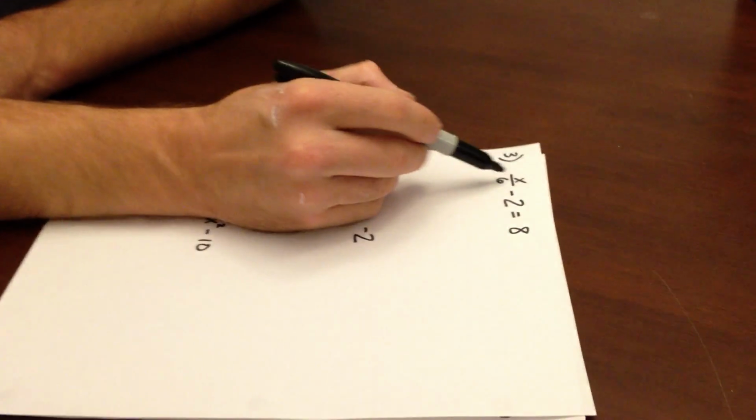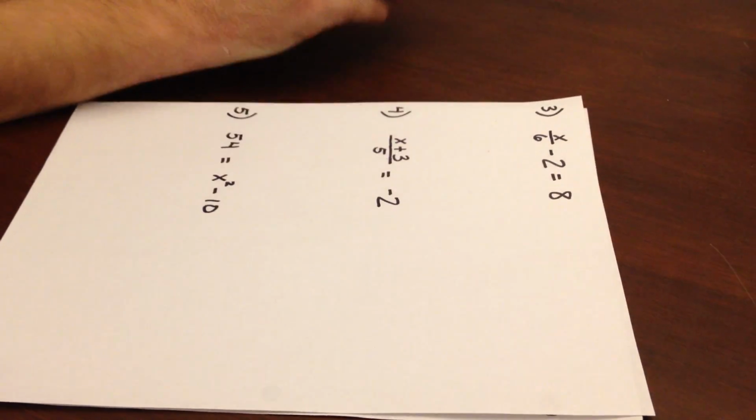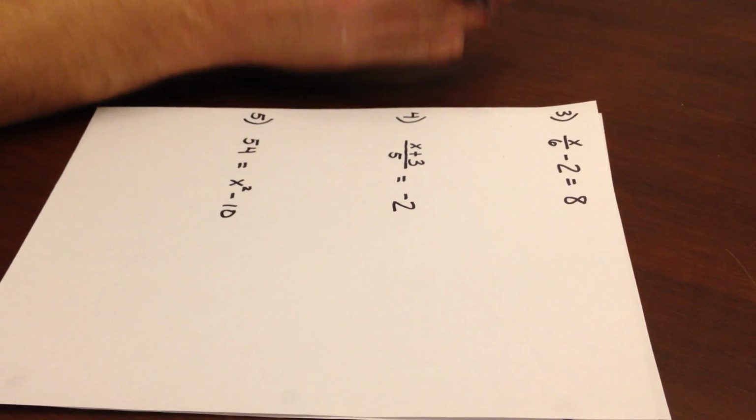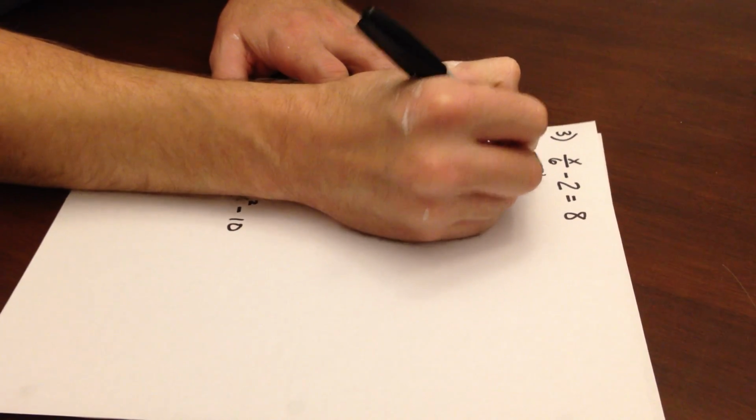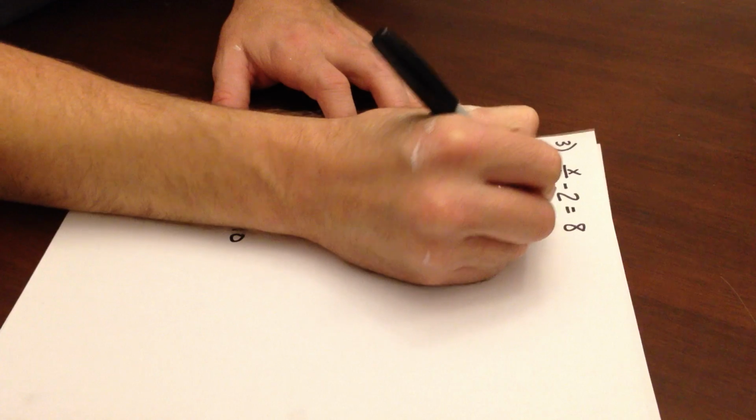Let's try a couple more. This time, instead of multiplication with the x, let's look at what happens if I'm dividing. I have x over 6 minus 2 equals 8. Again, just think the inverse operation. The opposite of subtracting 2 would be adding 2, and I'm going to do that to both sides.